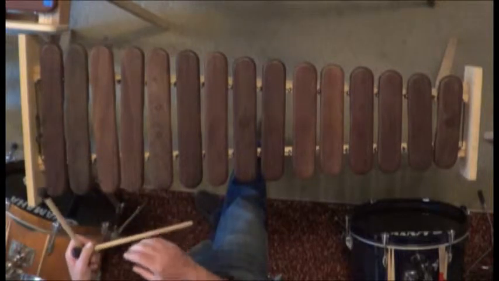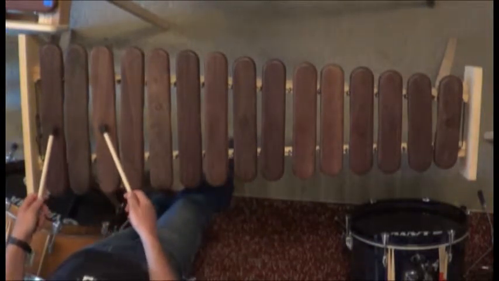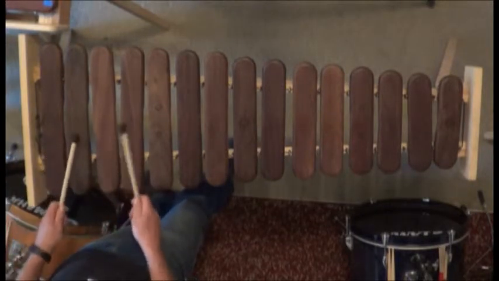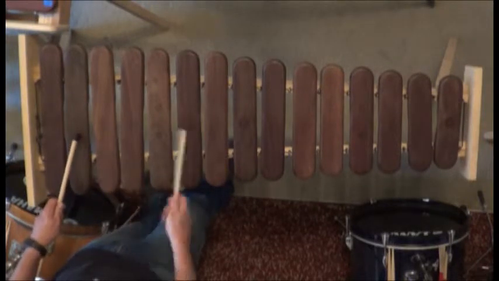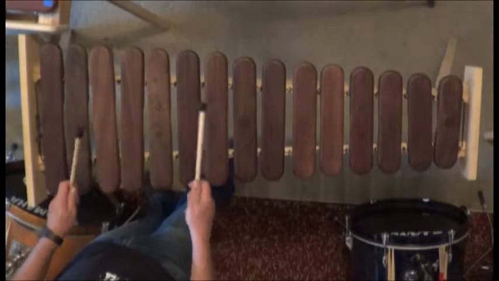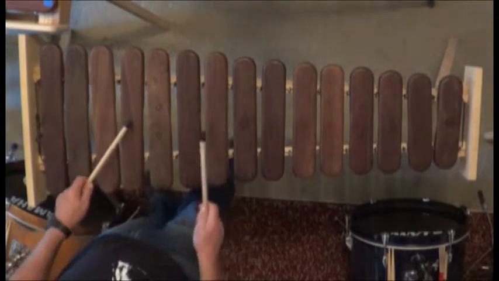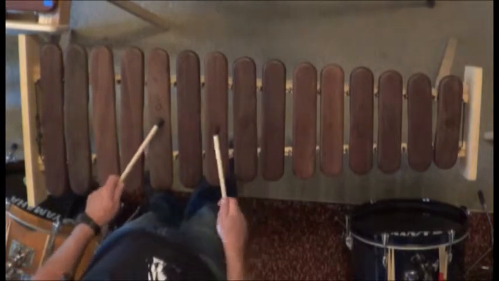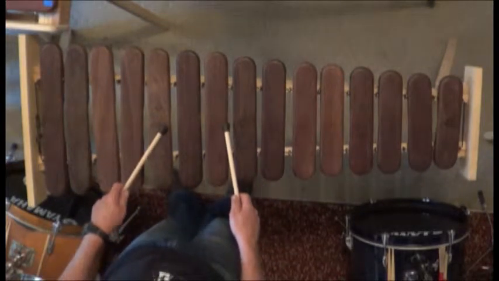Okay? So if we look at this as a C instrument, which yours actually starts on, and we play the 1 chord, we've got 1, 3, 5. The 2 chord, that's a D minor. The 3 chord is an E minor. The 4 chord is an F. The 5 chord is a G. Then the 6 chord is that A minor.